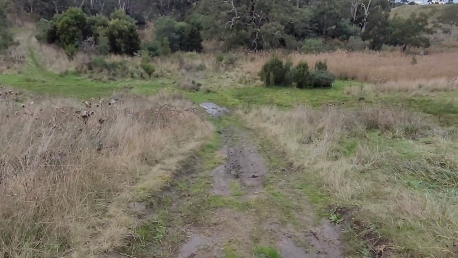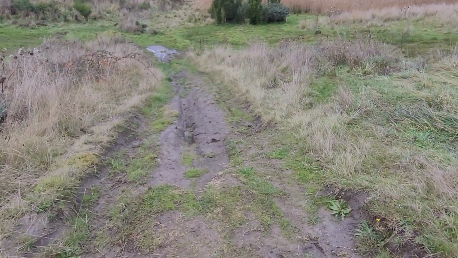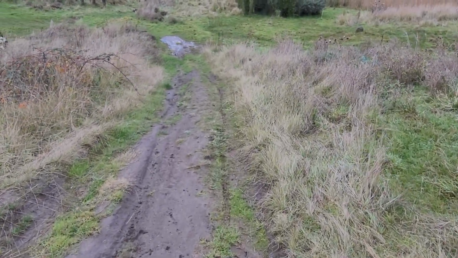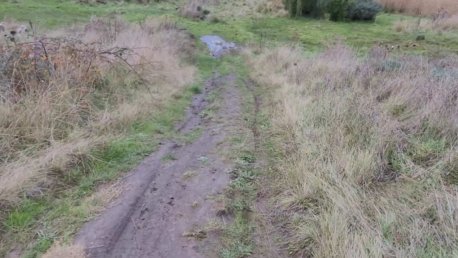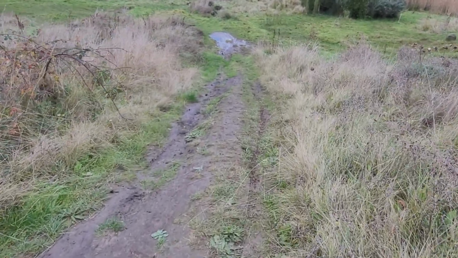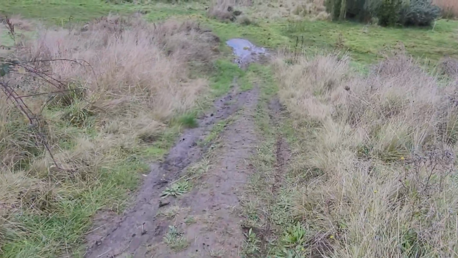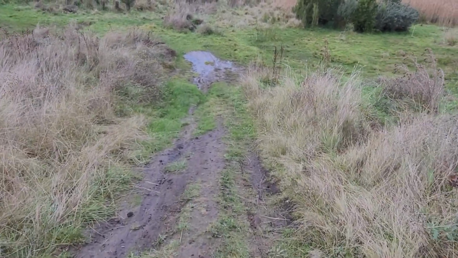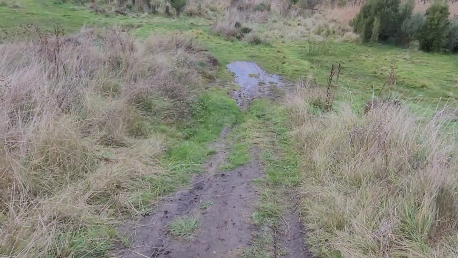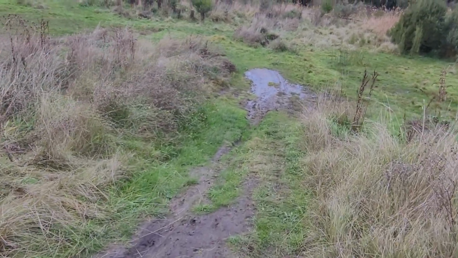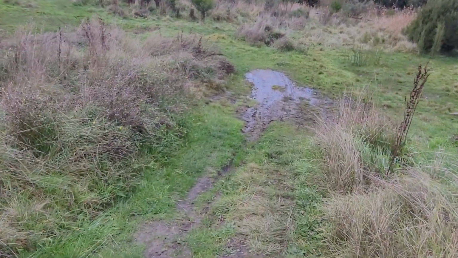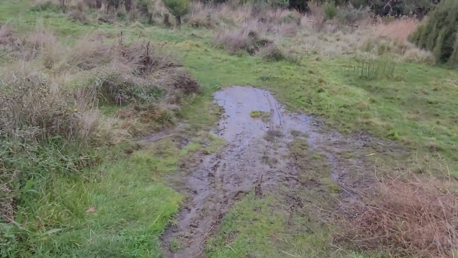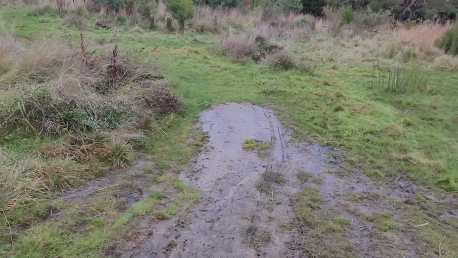But if we go down, you can see there's been a lot of recent rain. And you can see that the water table there is quite high, indicating that this is clay and the actual permeability of the water is quite slow.